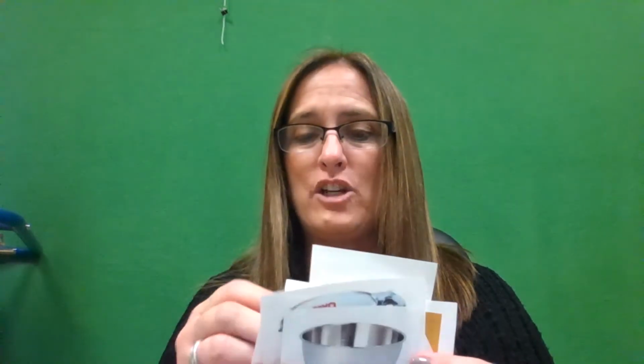Well, what's the main idea? Remember what the rap says, it's what it's mostly about. In this case, all of these pictures were about making brownies, all of the different tools I need to make brownies. Some of the details: I need a mixing bowl. I need to crack my eggs and get them into that bowl. I need to use a measuring spoon, probably for some other ingredients.